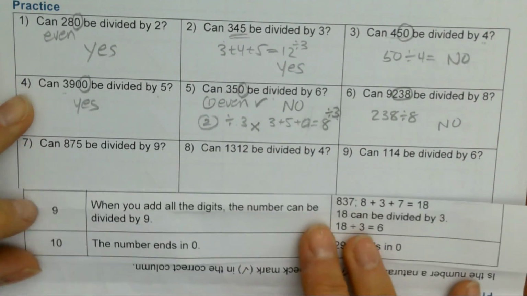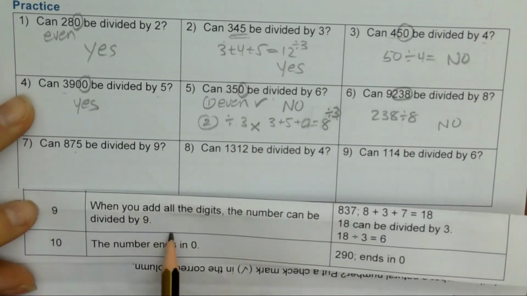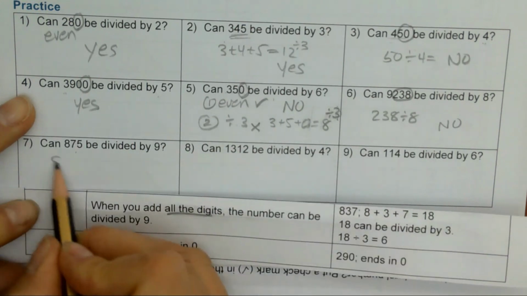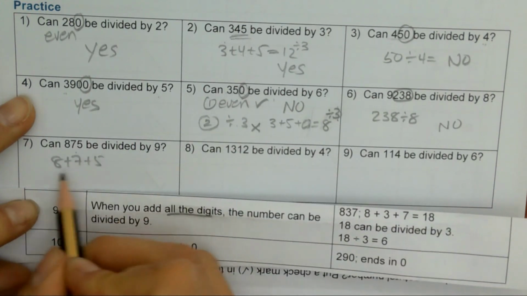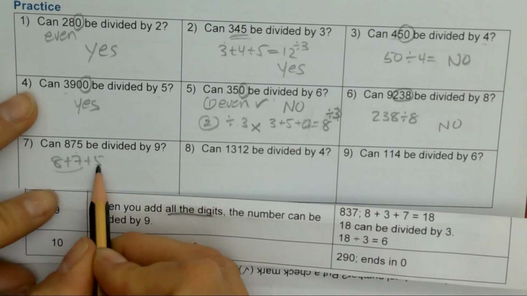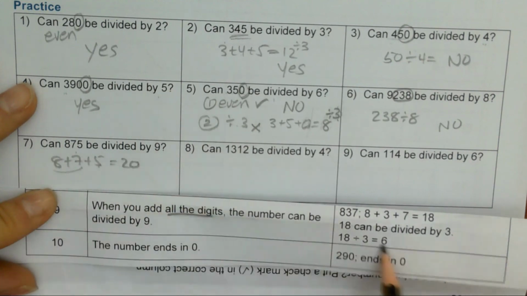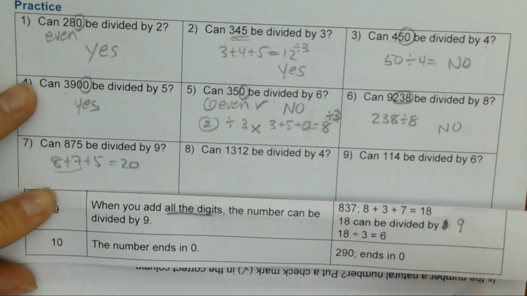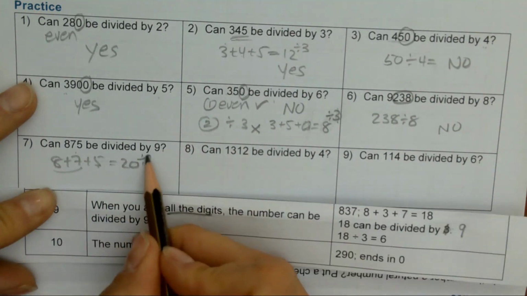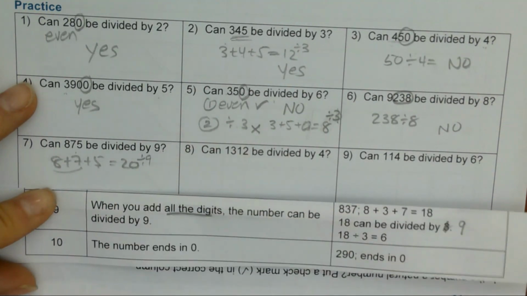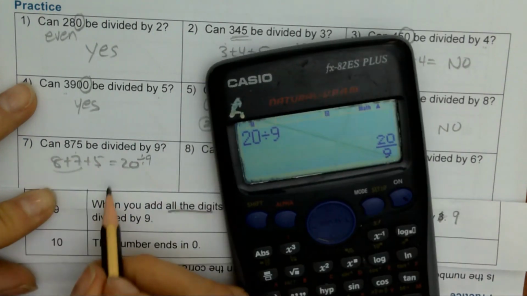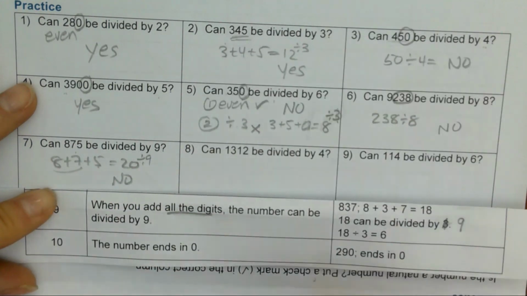So can this be divided by 9? 9 and 3 are the same. We add up all the digits. That's 15 plus 5 equals 20. And then we have to check to see, oops, that should be a 9 there. We have to see, can we divide by 9? Let's check. I don't think so. 25 by 9? No, it gives me a fraction. So this is not divisible by 9.